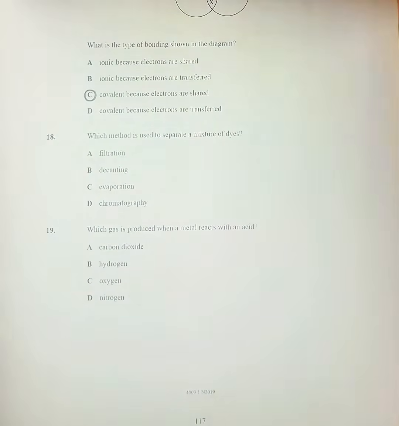Number 18, which method is used to separate a mixture of dyes? We are going to select chromatography as our answer. Chromatography separates the mixture of dyes through the use of a solvent, which places the dyes at different points. Number 19, which gas is produced when a metal reacts with an acid?